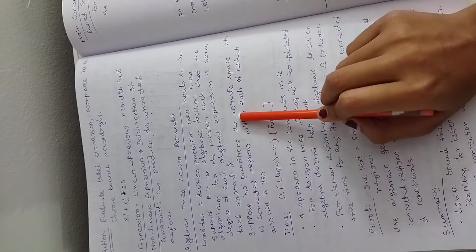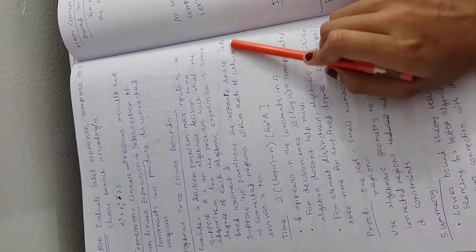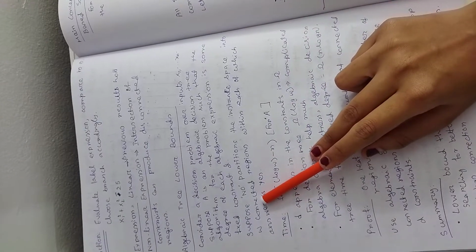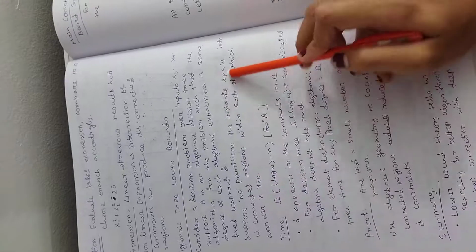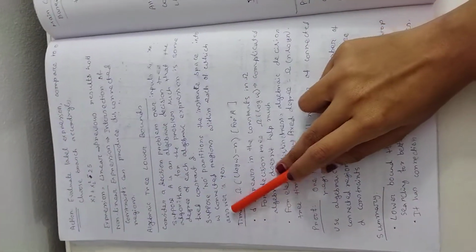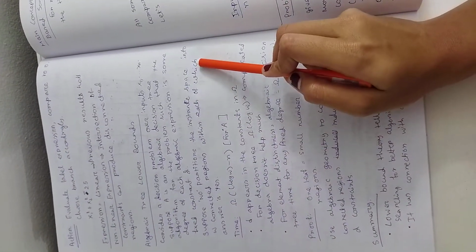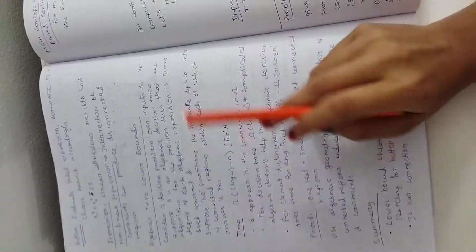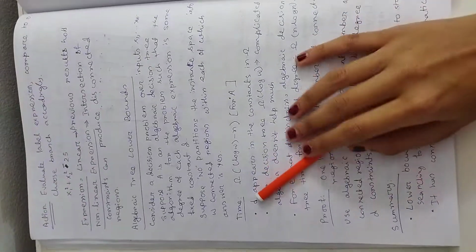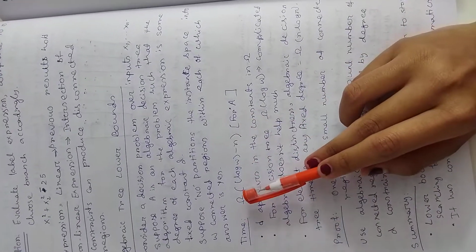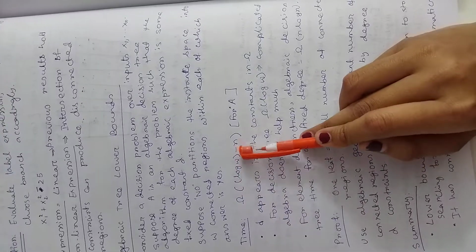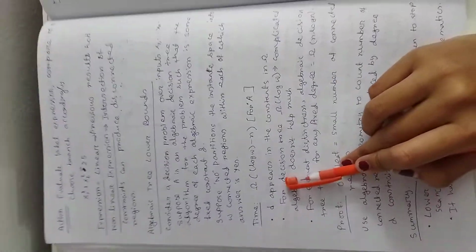Suppose no partitions the instance space into w connected regions, within each of which the answer is yes. So the time we need to complete that problem will be omega of log w minus n.